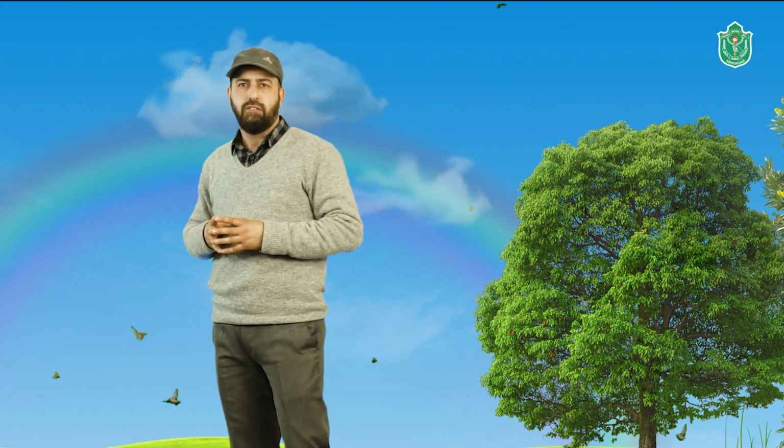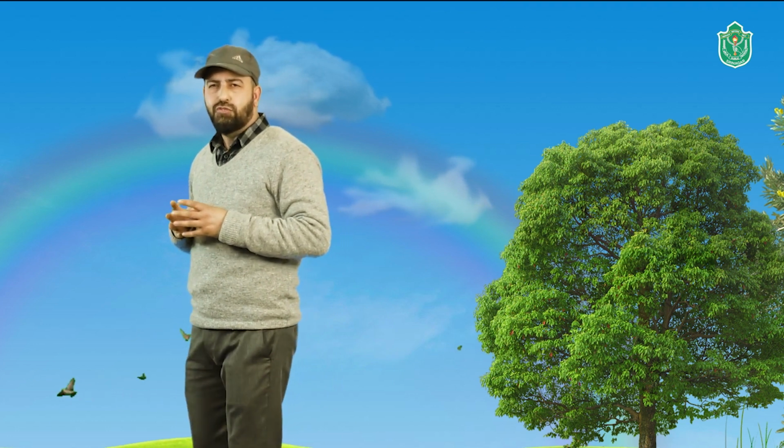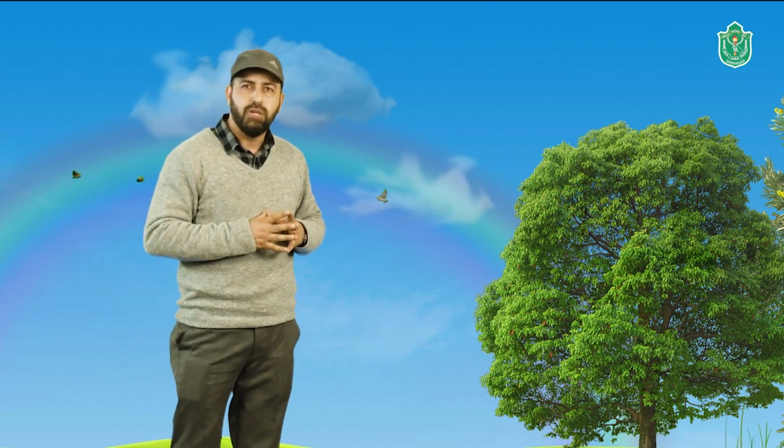Lithosphere is very important for us in various ways. For example, lithosphere is used for agricultural purposes. You all know that we grow crops on the soil, and that soil we find in the lithosphere.